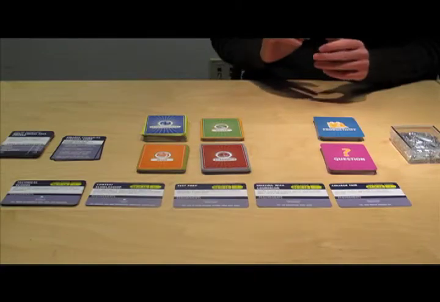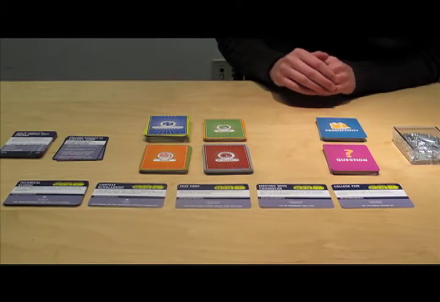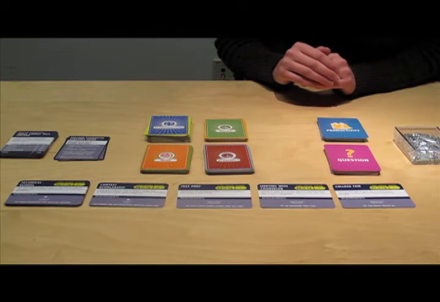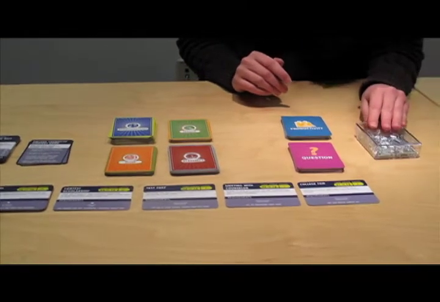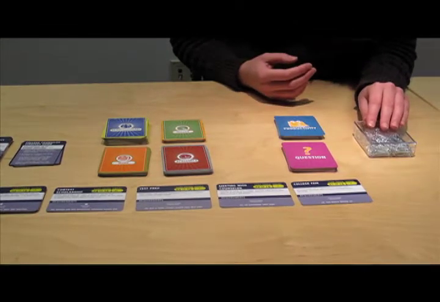So first we're going to show the setup of the game. This is how the center of the table should look. These are the cards that every player needs access to. You're going to need some paper clips. They don't come with the game. Regular size paper clips are fine, and we'll show you what you're supposed to do with them later.